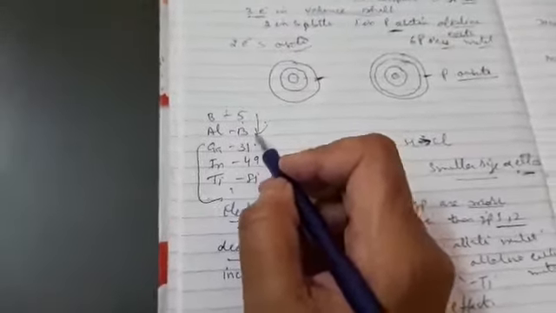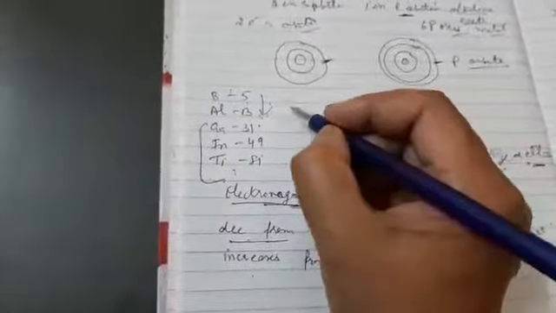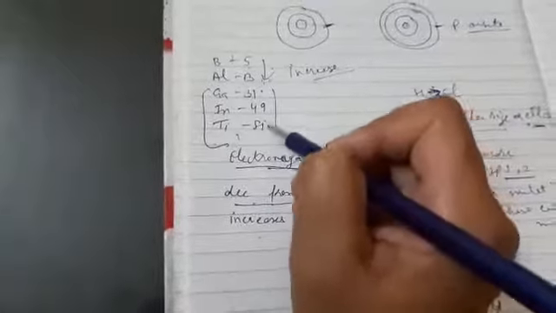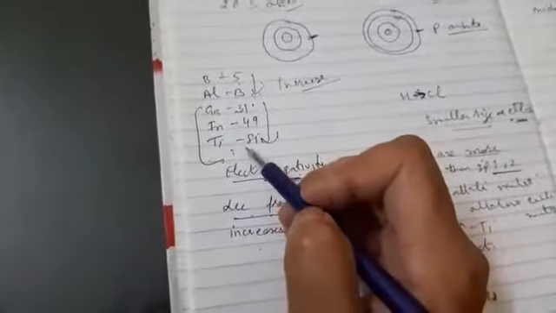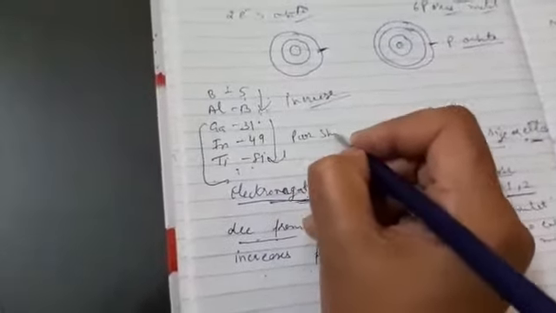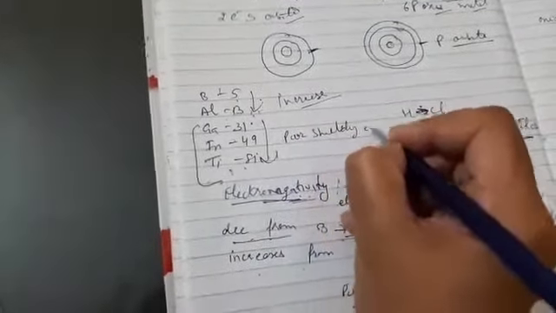The reason is that from boron to aluminium size increases. Size also increases from gallium to thallium, but with the increase in size there is a poor shielding effect, and due to this the electronegativity increases.